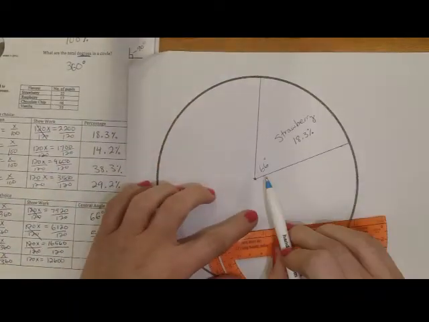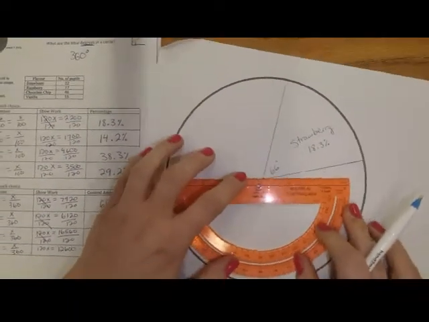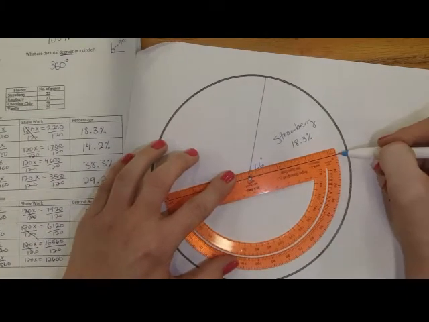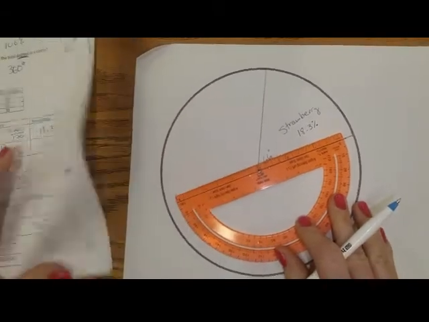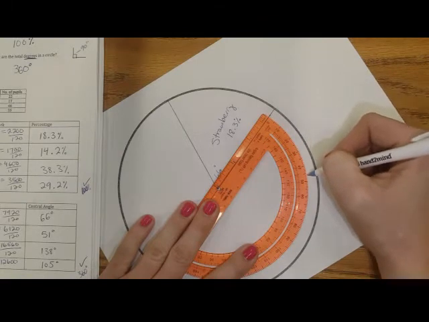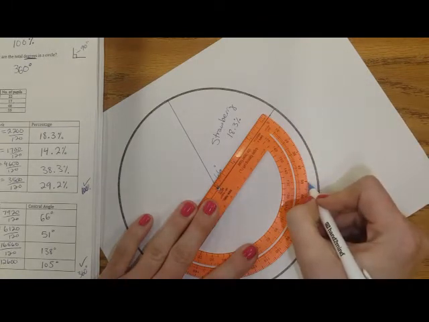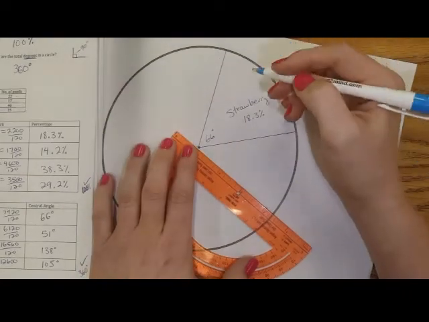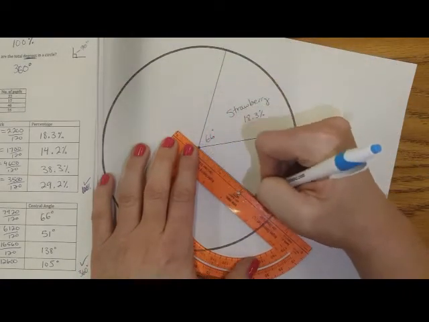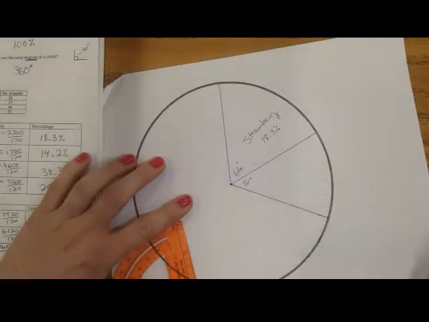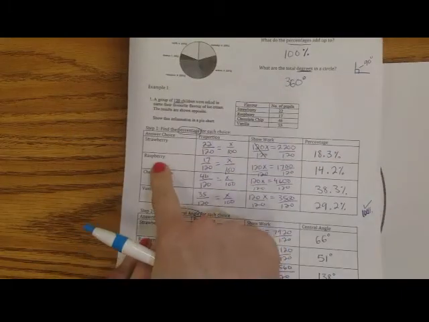So now my new 0 line is going to be this line. So I'm going to do the same thing. Put the hole in the center here. Line up my 0 on the new line. That's my 0 degrees now. And my next angle is 51 degrees. So I'm going to go from 0 around to 51. Make a little mark. And now I'm going to draw this one. Draw it to the edge there. And so this is 51 degrees, which was the raspberry flavor, and it is 14.2% of my circle.